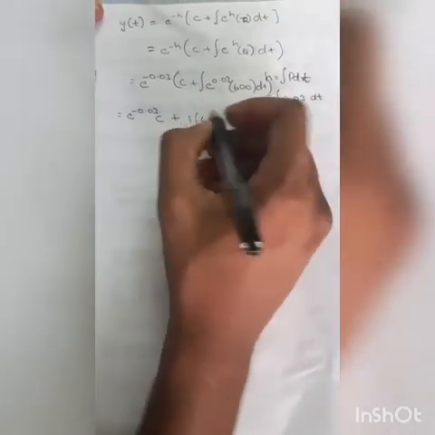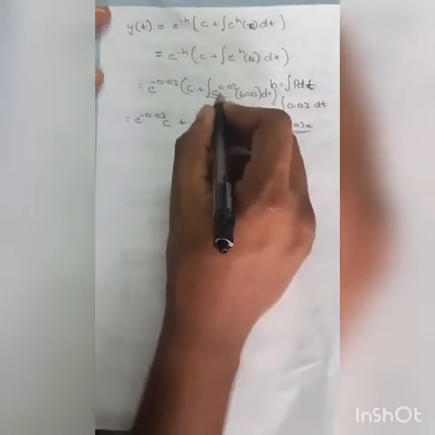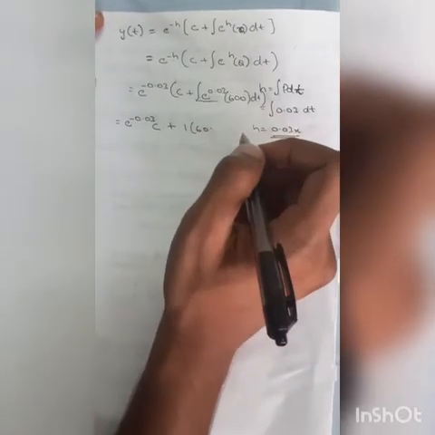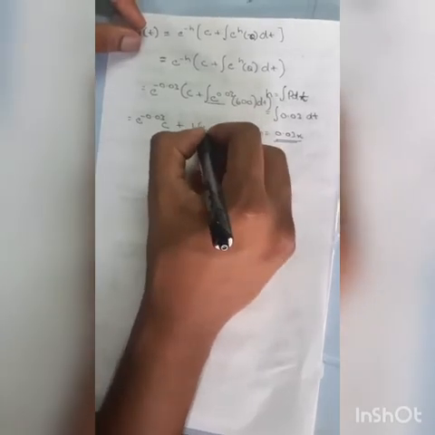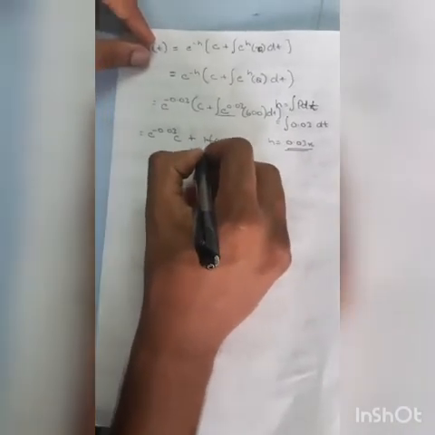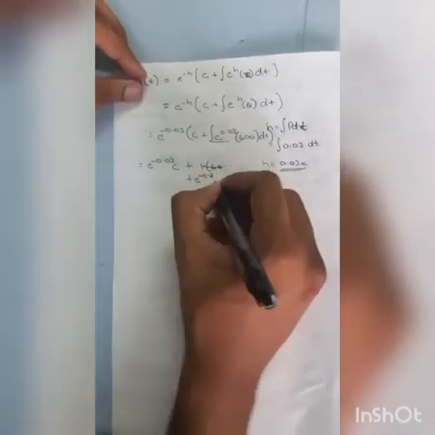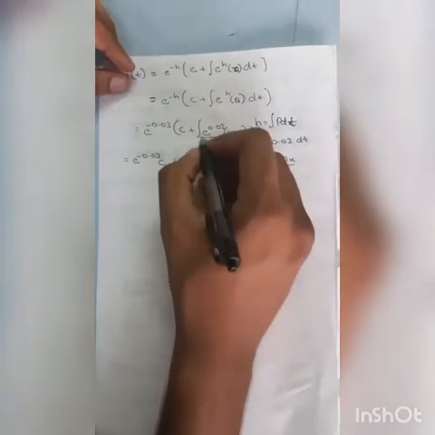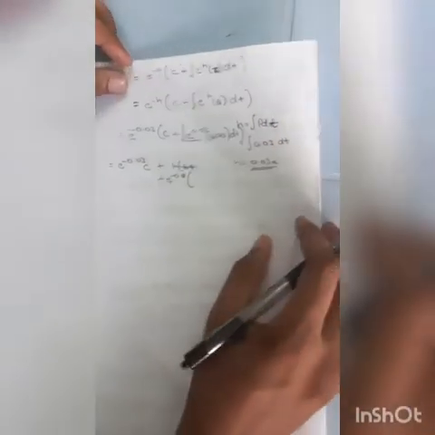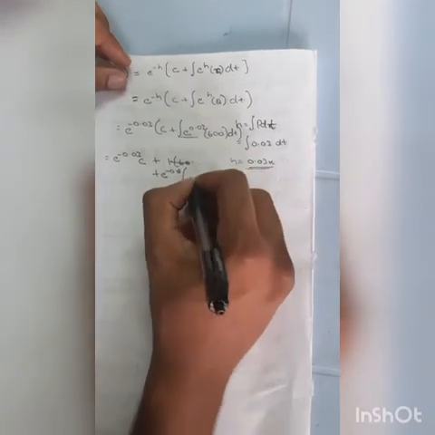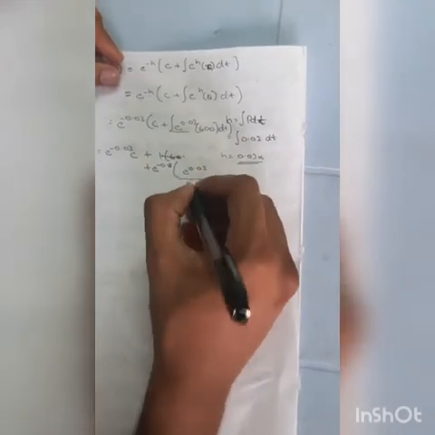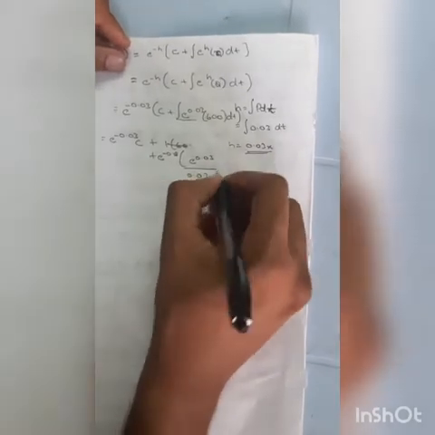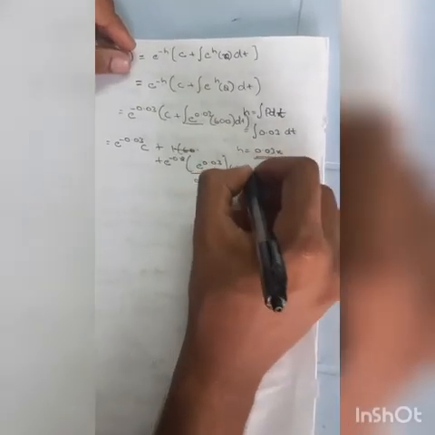This has to be integrated. It is in the form of e to the power ax, so it will be e to the power minus 0.03t into c plus e to the power 0.03t by 0.03 into 600.